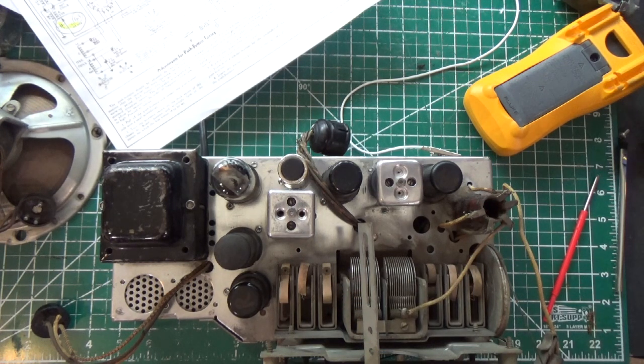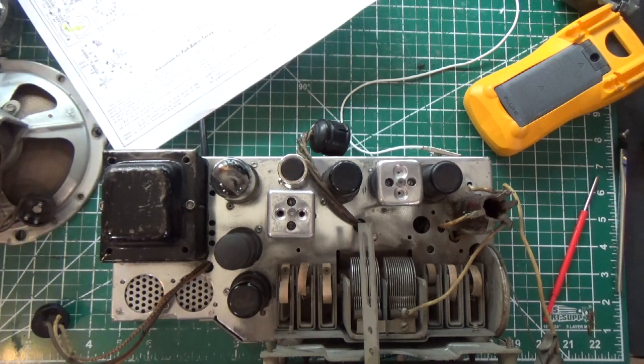So I hope you learned something here, and I'm trying to do my best to show you. In our next episode, which is episode 7, we're going to assume that the audio section is good, and we're going to go into the RF section and troubleshoot that a little bit more. All right?